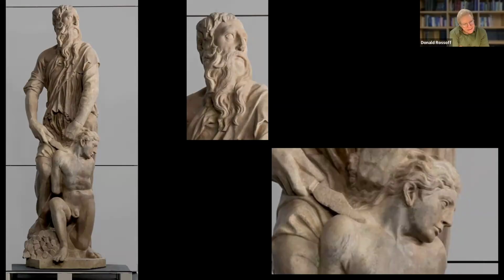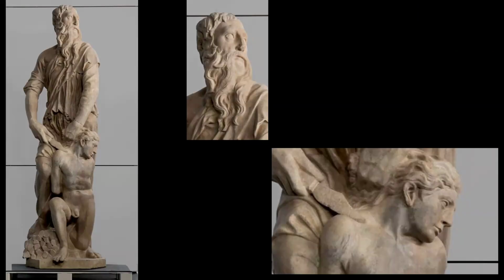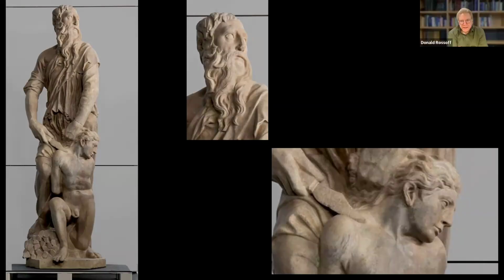What do you see in Isaac's face? Almost resignation. Yep. Isaac knows why he's there and understands his fate.